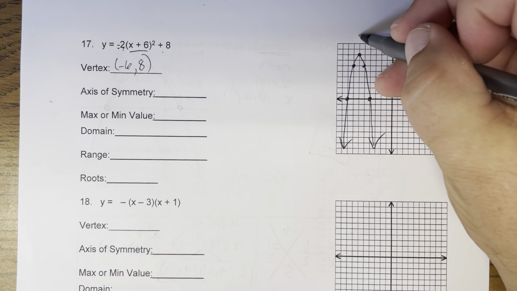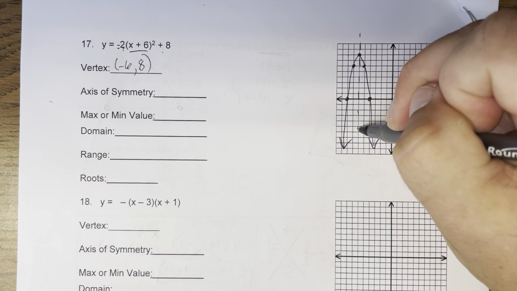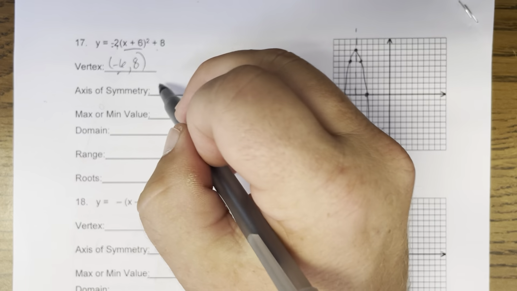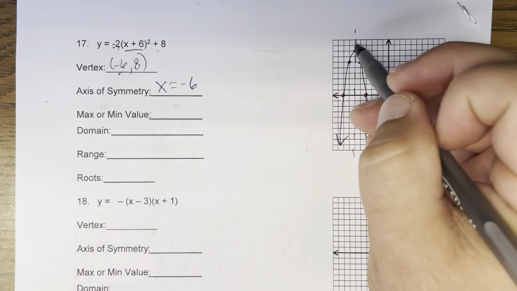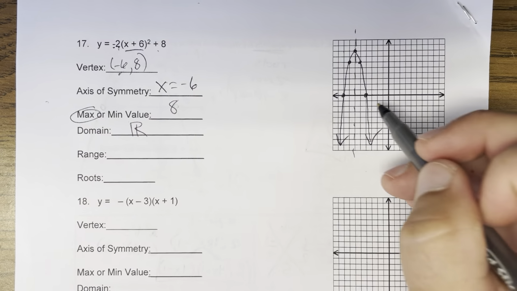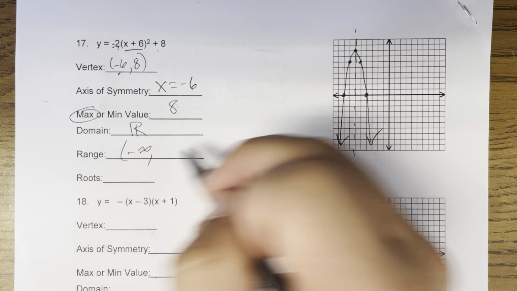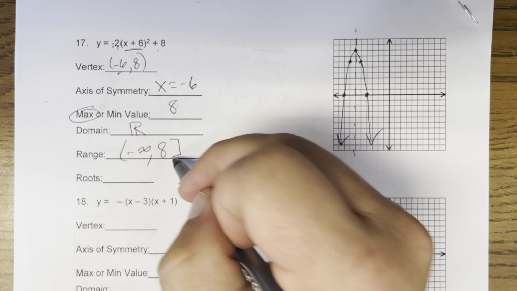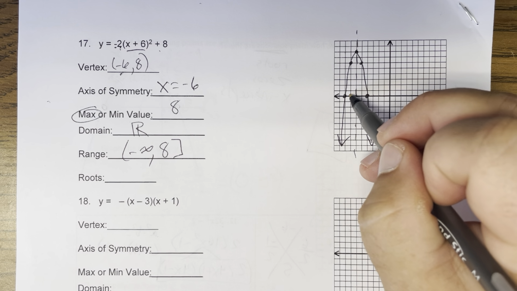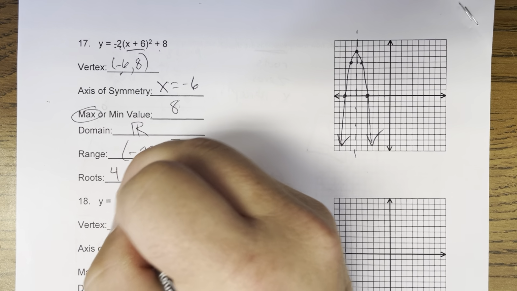My axis of symmetry is where it cuts the parabola in half, which should match your vertex. And so x equals -6. This one has a maximum value of 8, has a domain of all real numbers. My range goes from -infinity all the way up to 8. And the roots are 1, 2, 3, 4, 5, 6, 7, and 8. -4 and -8.